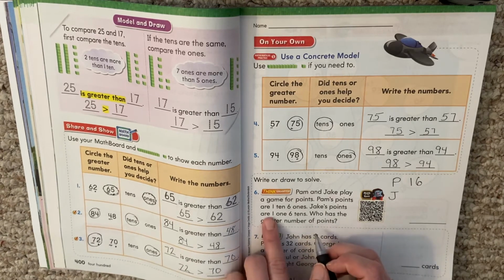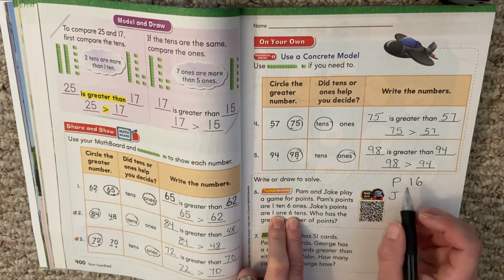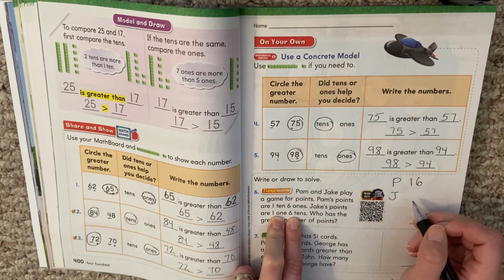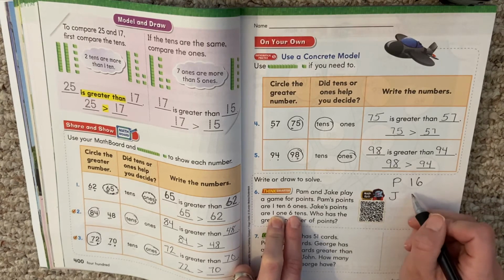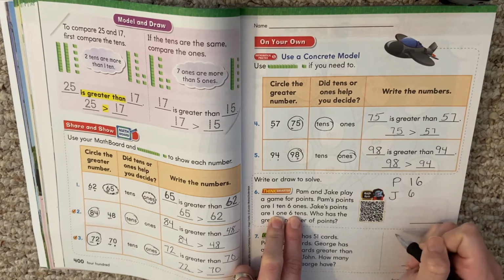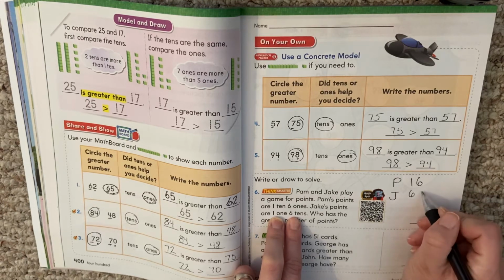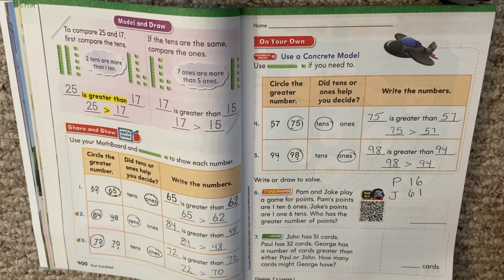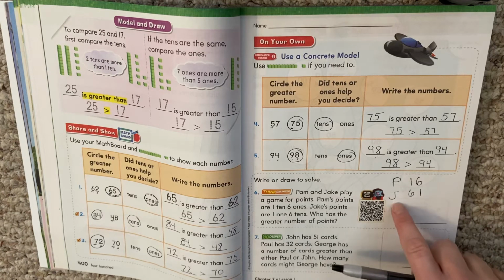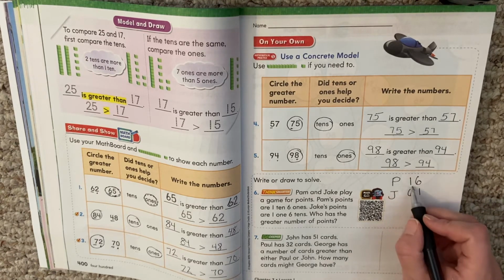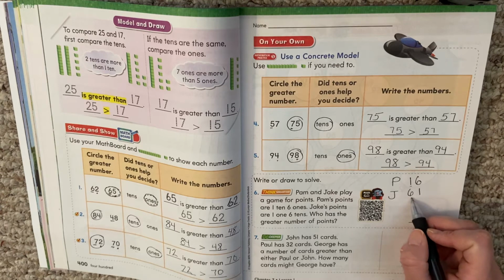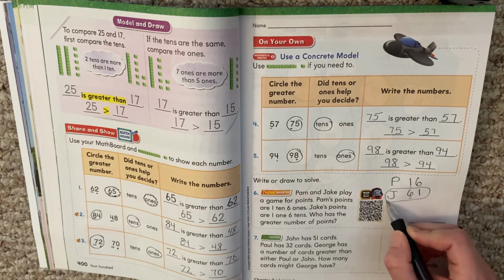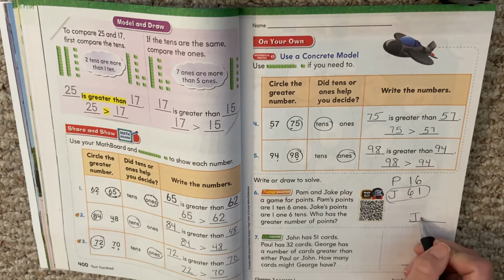Jake's points were 1 one and 6 tens. Oh, so let's look at that, right? What do we write first, the 1 or the 10? The tens place goes first. So 6 tens. And how many ones? 1. Who has the greater number of points? Jake, doesn't he? Because look, Pam has 1 ten, but Jake has 6 tens. 6 tens is bigger. So Jake has the most points.